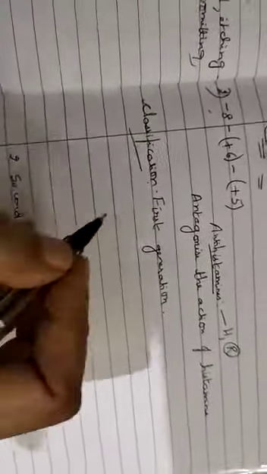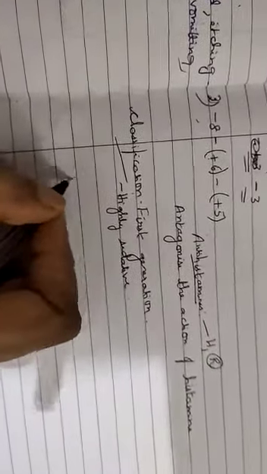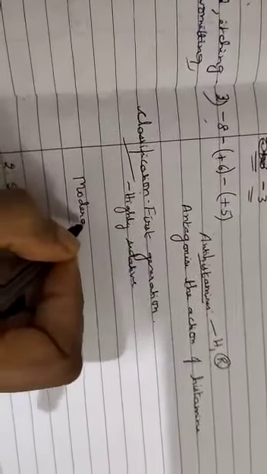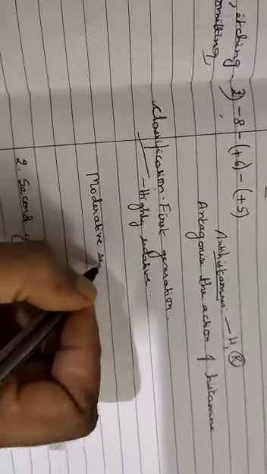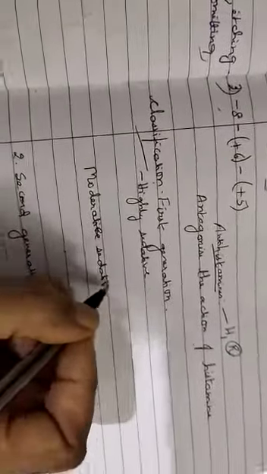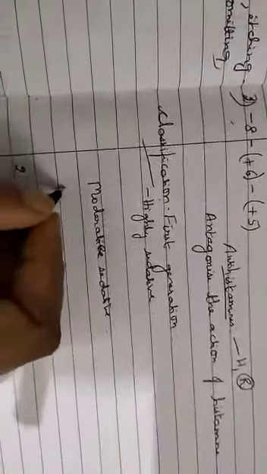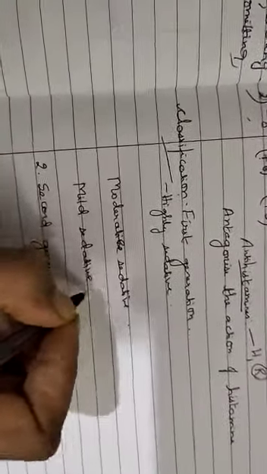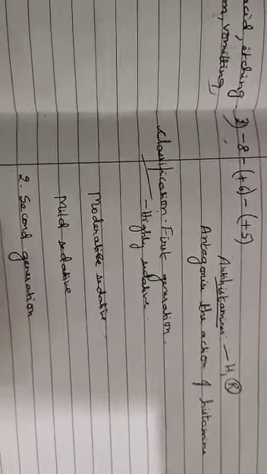Under first generation, it is divided into three types. Highly sedative, that means when you give the drugs they are known to cause drowsiness. Then moderate sedative, and the third one is mild sedative. These are the three subclassifications that come under first generation.